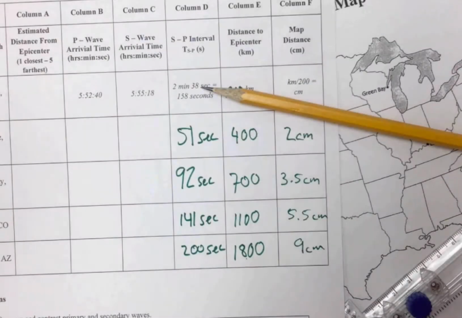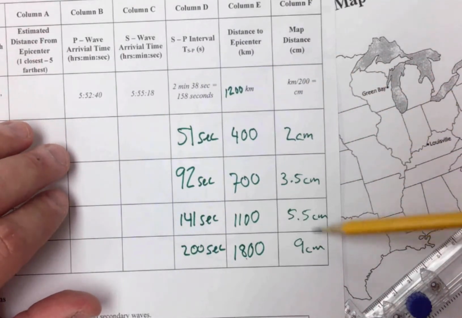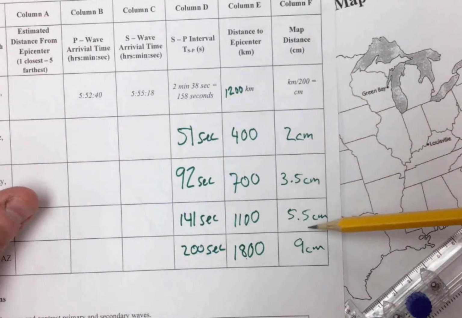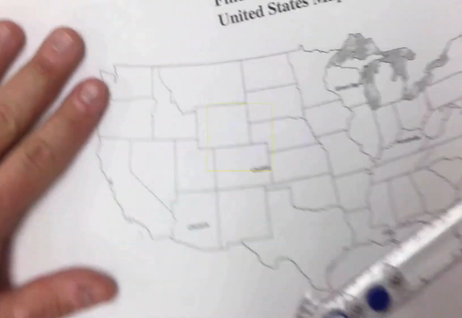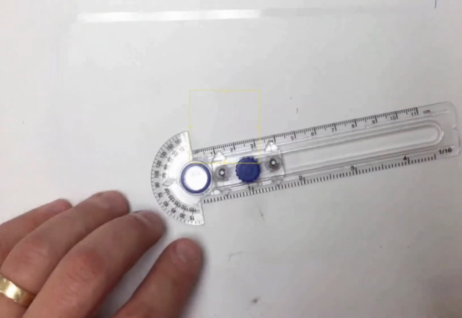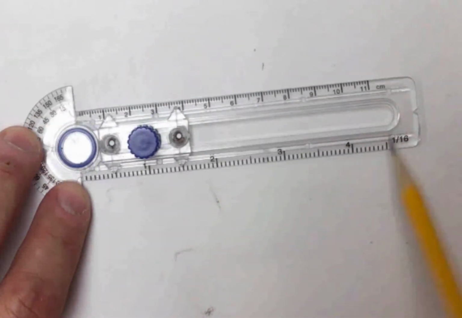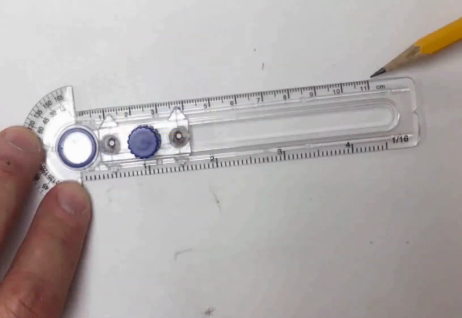All right, we're on the final part of this activity, which is to triangulate the earthquake or find the epicenter on a map. To do this, we need some things. We need a sharp pencil. We need our distances that we calculated earlier for the map scale. We need our map right here, and we also need a compass. When we take a look at this compass, you'll notice that there's a couple different parts to it. There's inches down here and centimeters up here. Make sure you measure everything in centimeters.